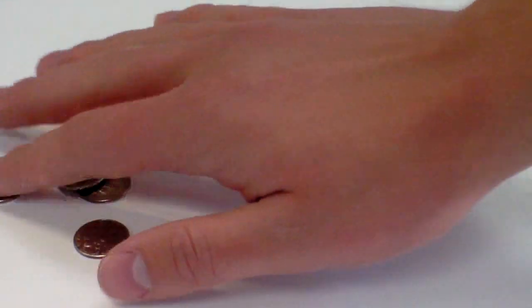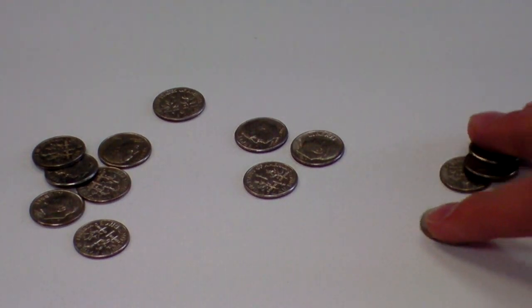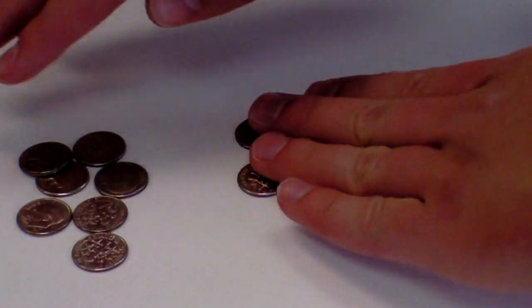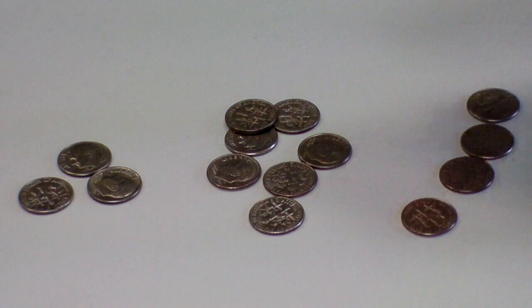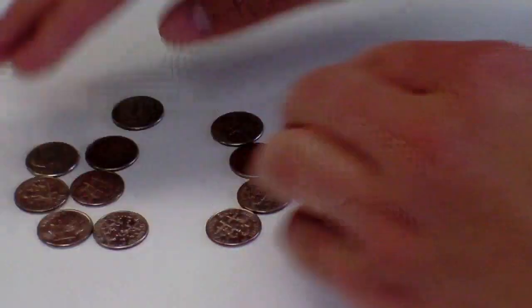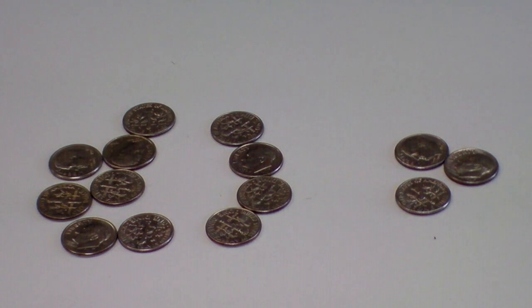Now let me show you the associative property of addition. The associative property of addition tells me that if I have 7 dimes here, 3 dimes here, and 4 dimes here, so 7 plus 3 plus 4, that's exactly the same as 3 plus 7 plus 4, or 3 plus 4 plus 7, or 7 plus 4 plus 3. No matter how you rearrange them, it's still going to have exactly the same number of dimes on the floor. That's just the way that addition works. You're grouping a certain number of things, and no matter how you rearrange them, you're always going to have the same number of things altogether.